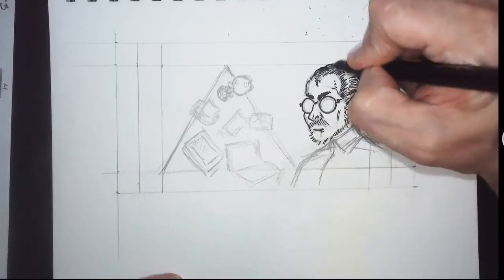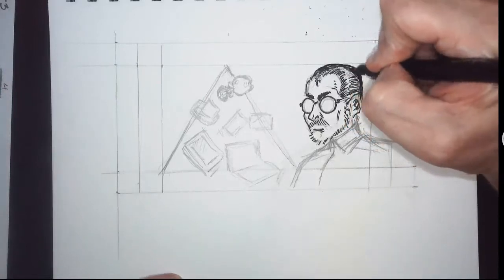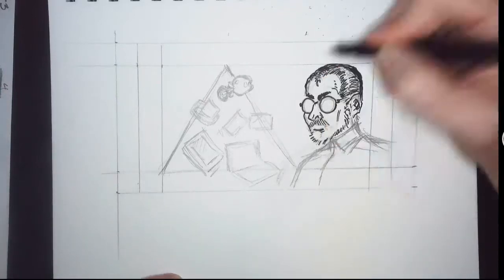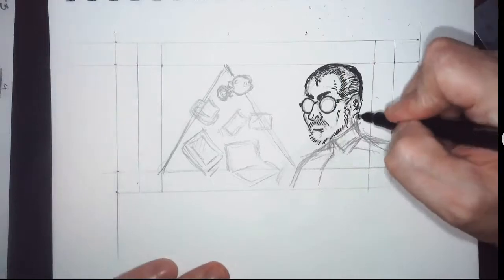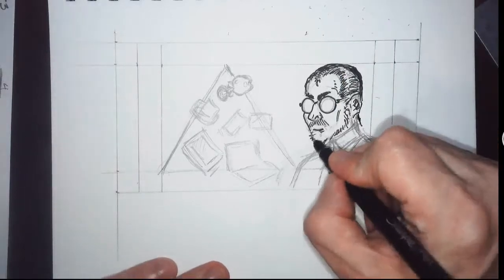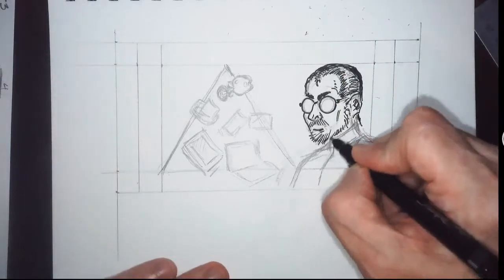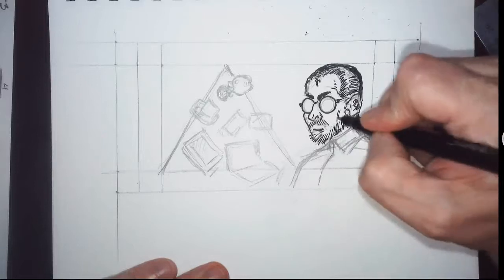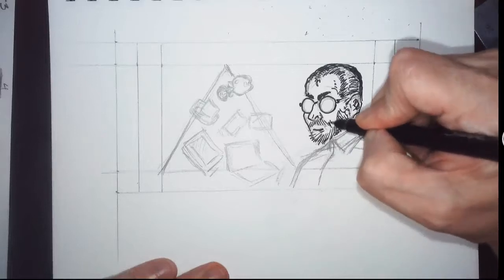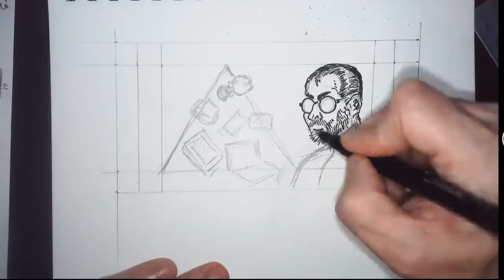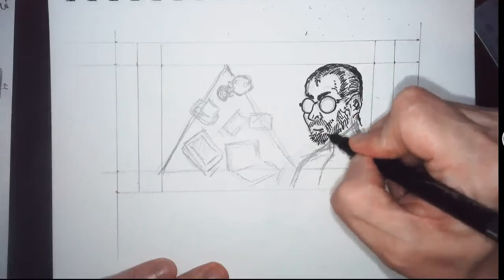Screwing this up. A couple of things going on here, but the biggest one is I can't see from the direction I normally draw it, so I have to kind of approximate.